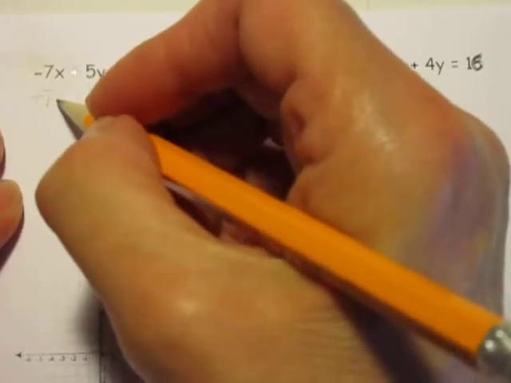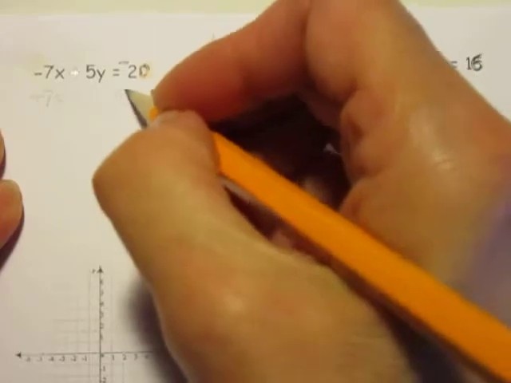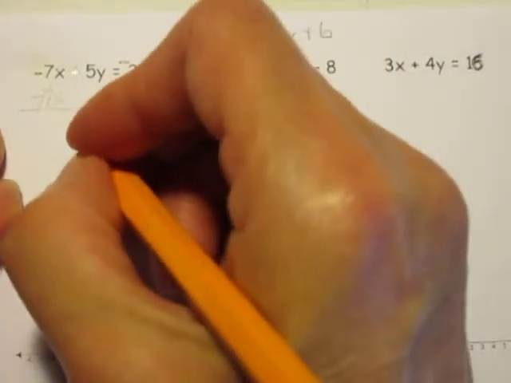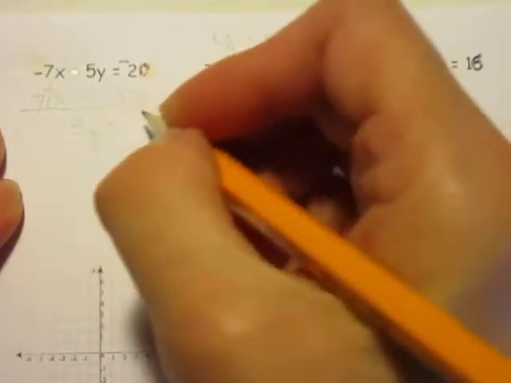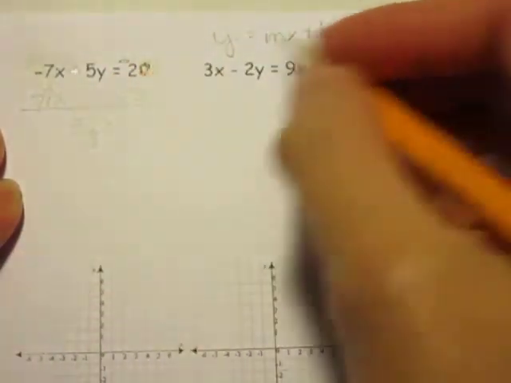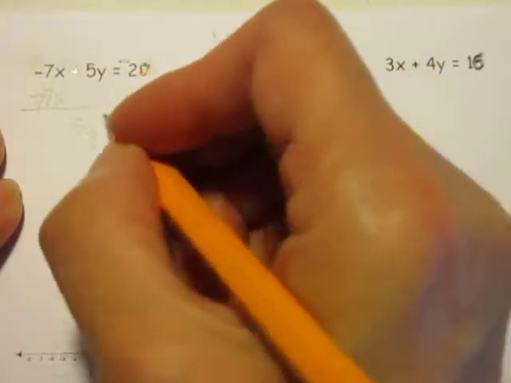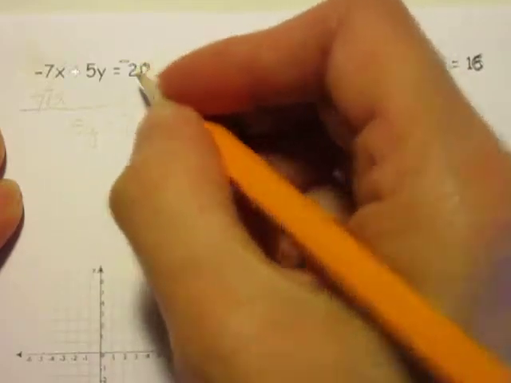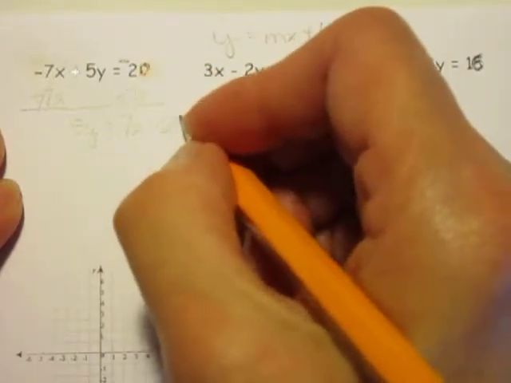If I add 7x to one side, I have to add 7x to the other side. Draw my computation line. These cancel out. That's why that worked. Bring down my 5y is equal to, and I want to write this in order, y equals mx plus b, so I want that 7x to be next. And I don't have to write the positive. I can just write 7x, it's assumed that is positive, minus 20. Okay, we're on our way.